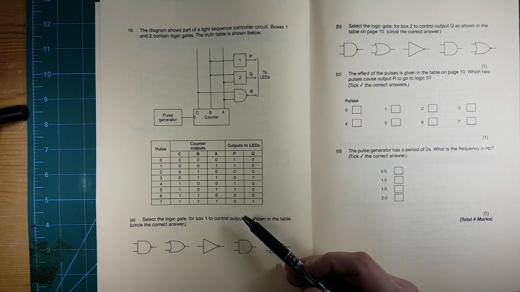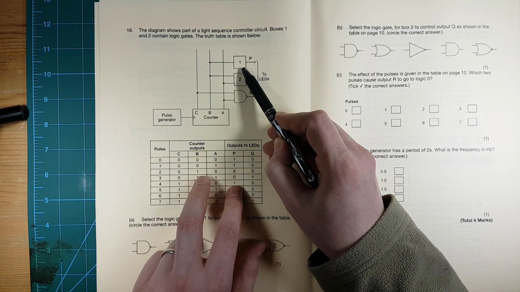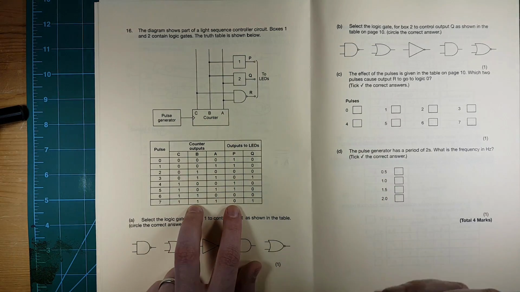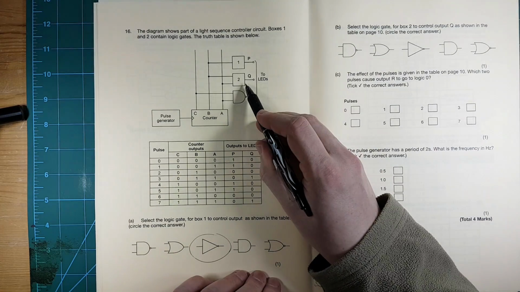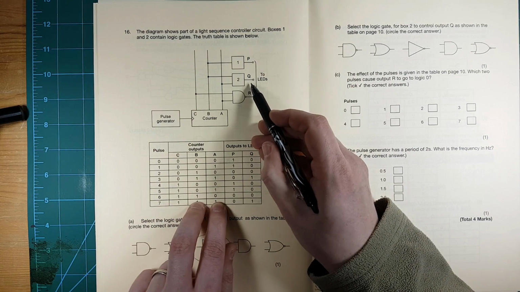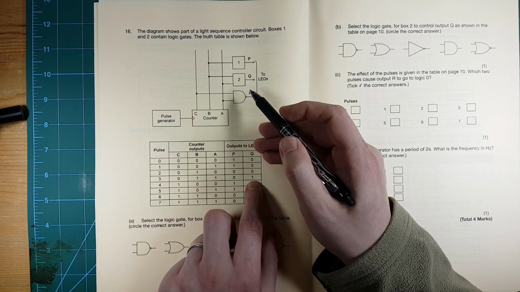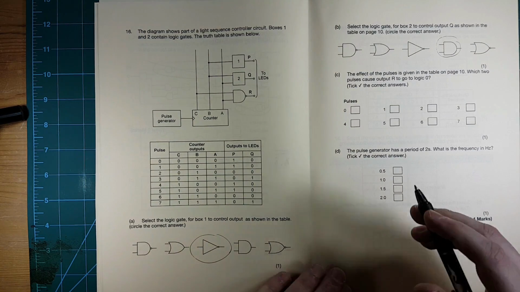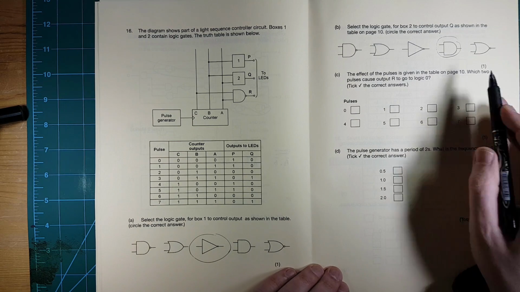Question 16, we first of all need to select a logic gate to go in this box here. So we need to turn this column into this column, and that's just the opposite. So that's going to be a NOT gate. Next one, we need to turn A and B, these two columns, into Q, which is this column. So it's when they're both high, we get a 1 here and here, so we need an AND gate like so.